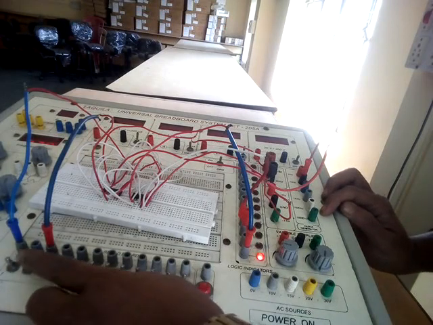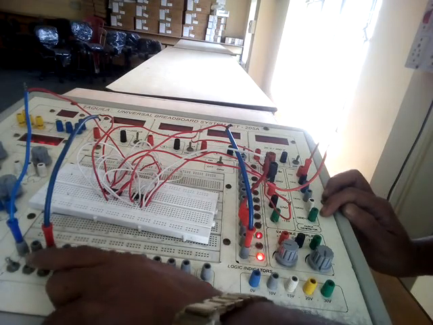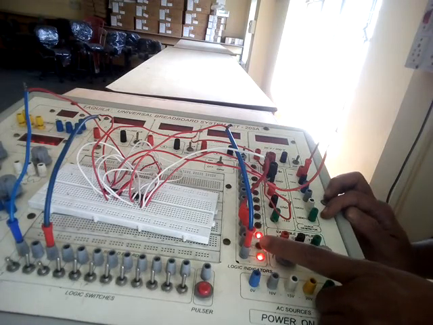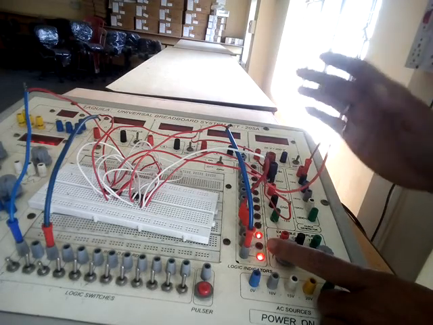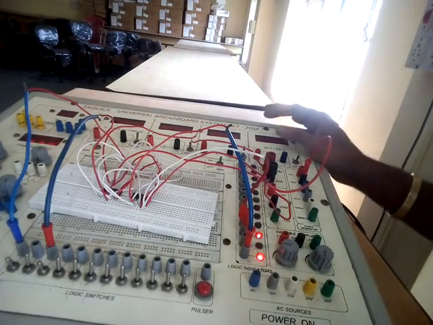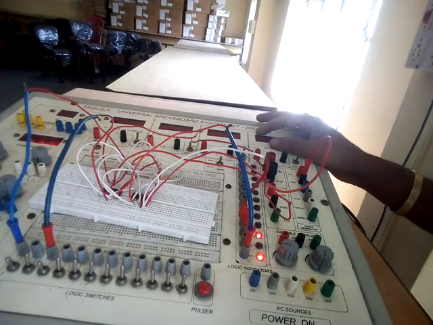Now if we give 1, it is seen, this is called toggling. That means the memory cannot set the state. So it satisfies the truth table.